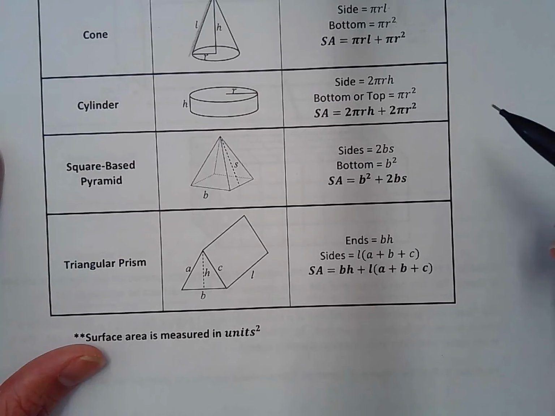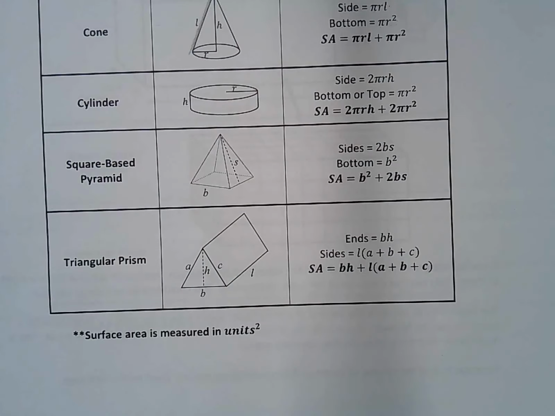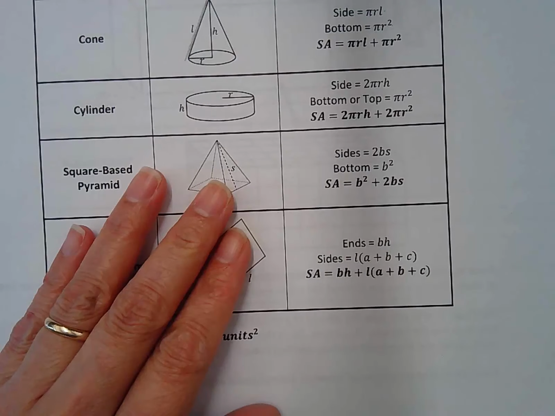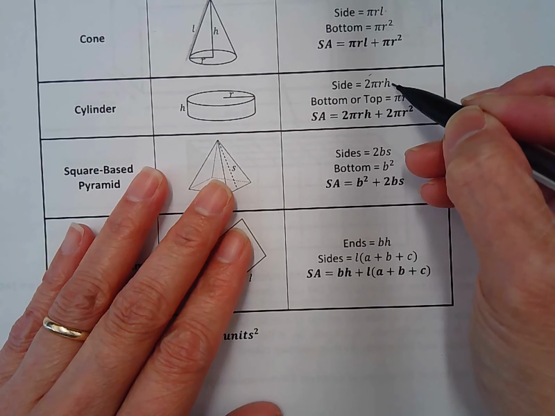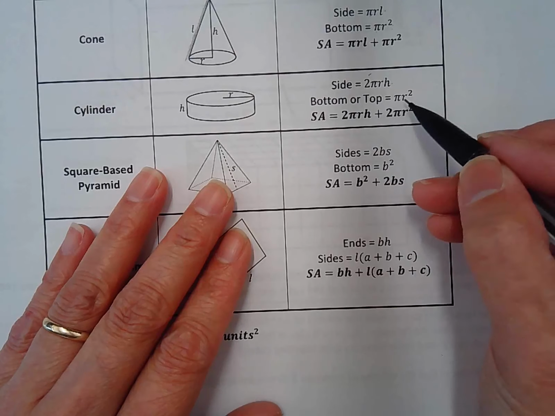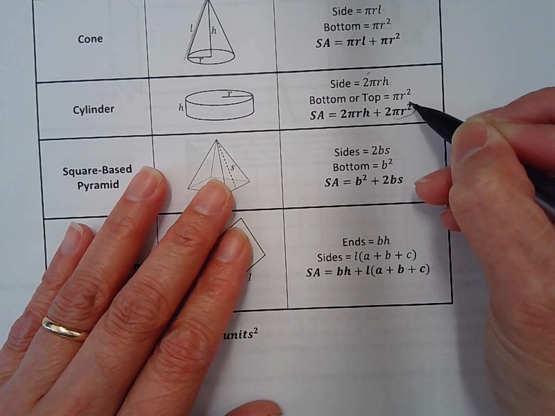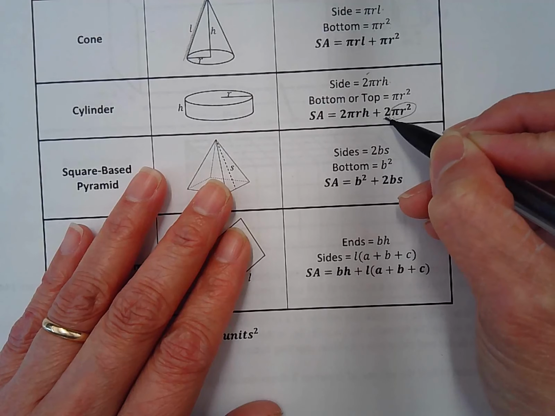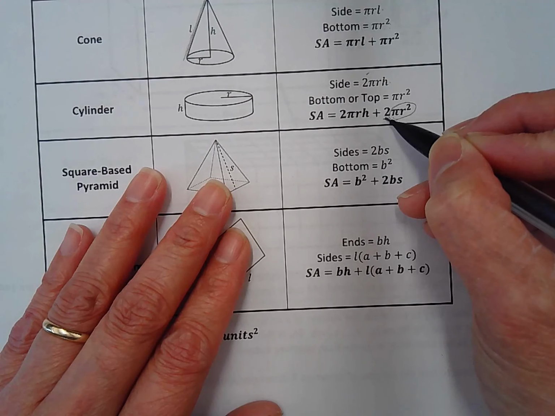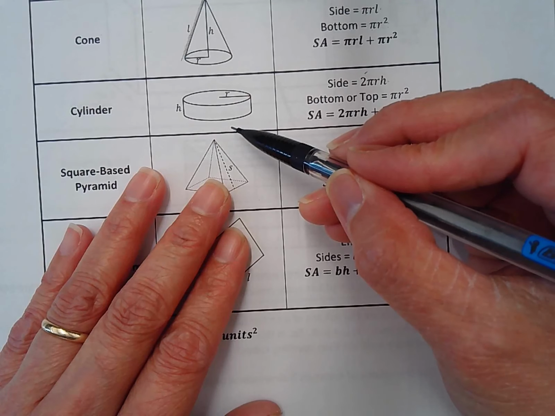Cylinder. The side of the cylinder, this part here that circles around, that's 2 pi r h. And then the top and bottom are two circles, pi r squared. So this is one circle, but then you see that there's a 2 at the front. The reason why there's a 2 at the front is because there is a top circle and a bottom circle.